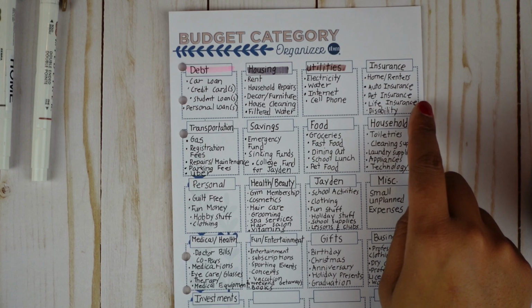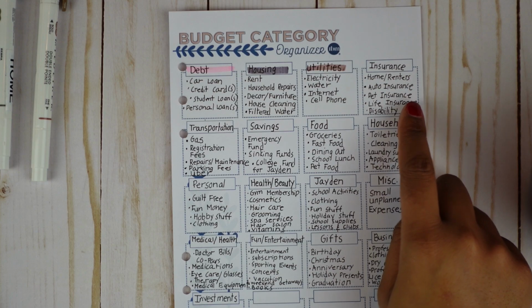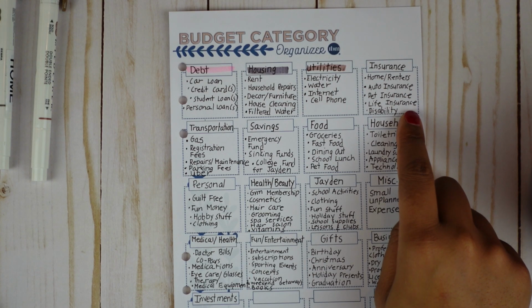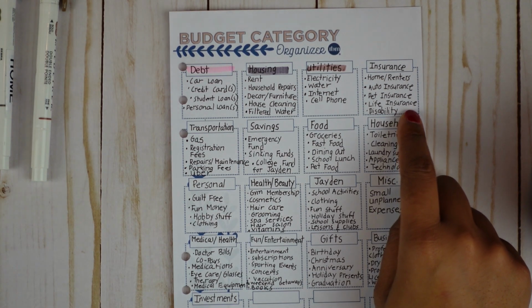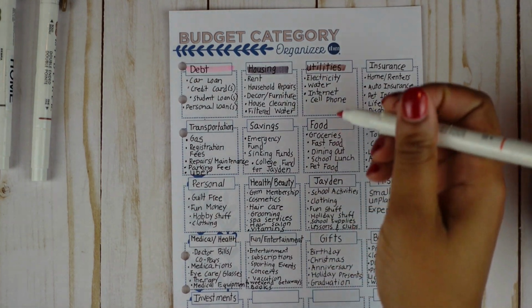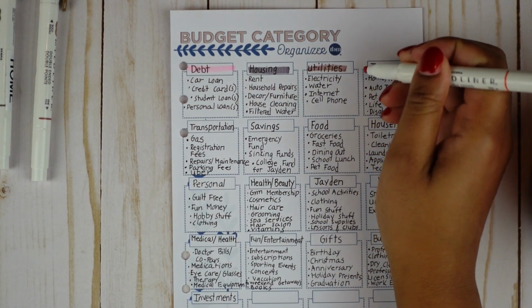My next category is insurance, and the following things will go under insurance: my renter's insurance, my auto insurance, my pet insurance, life insurance, and disability. And I'm going to be tracking insurance. This is another category that I added. We will have to find a color for this one. We'll just use that one color I just had. Insurance is going to be this color.